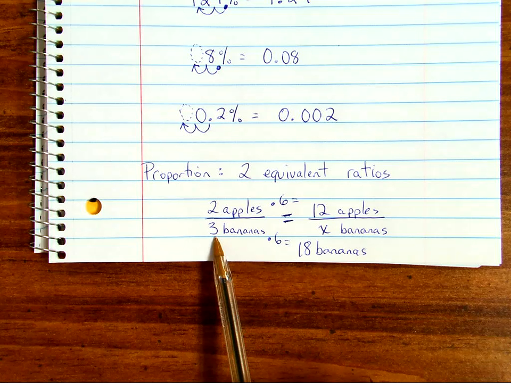Yes, it is. Is this a unit rate? No. Why not? Doesn't have a 1 in the denominator. Good. What about 12/18? Is that a ratio? Yes, it is. Is that a rate? Yes, it is. Is that a unit rate? No. Doesn't have a 1. Good. All right, here we go with example 1.